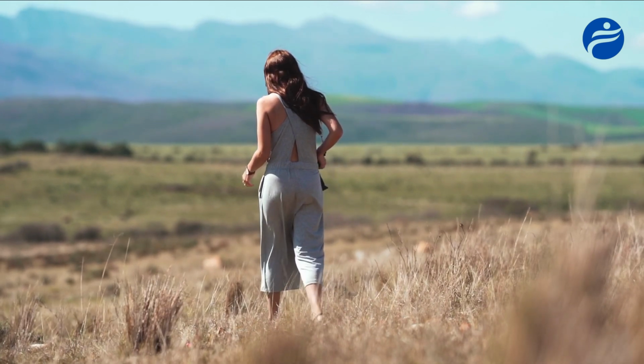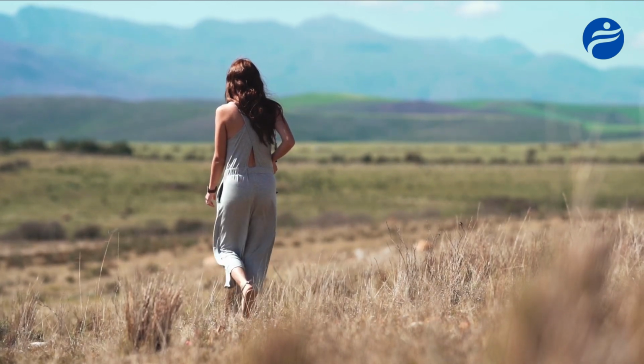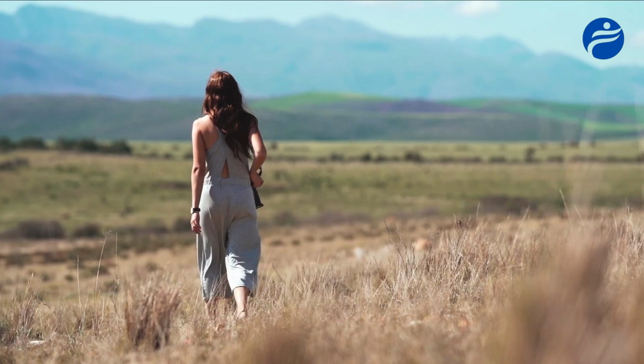Shaded areas. Finding or creating shaded areas is yet another way to achieve soft, diffused lighting.